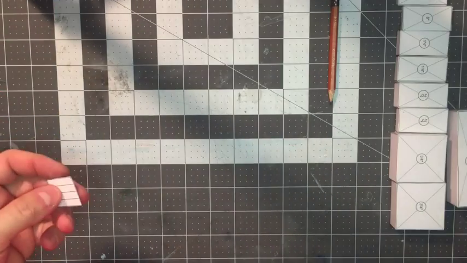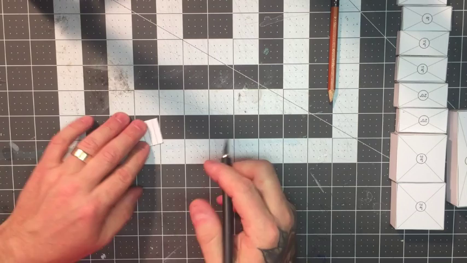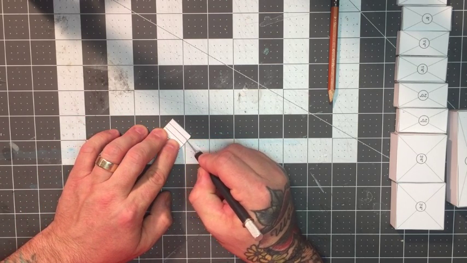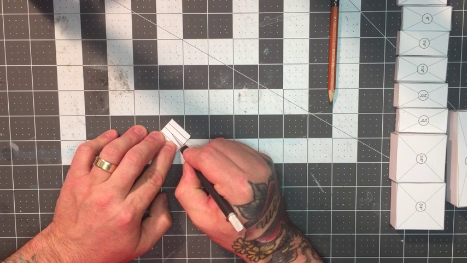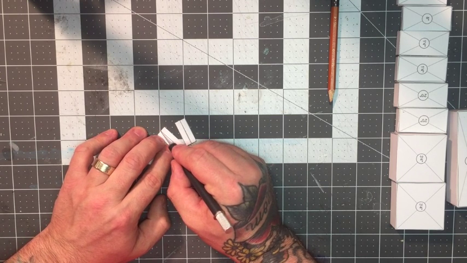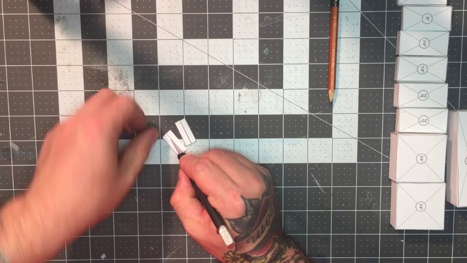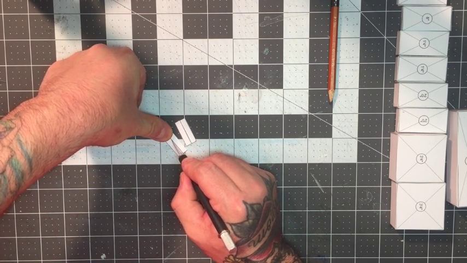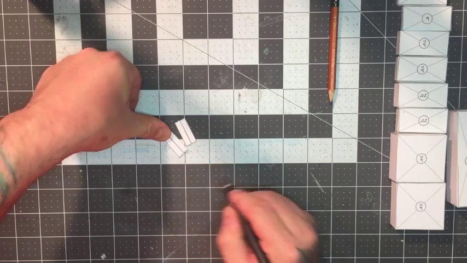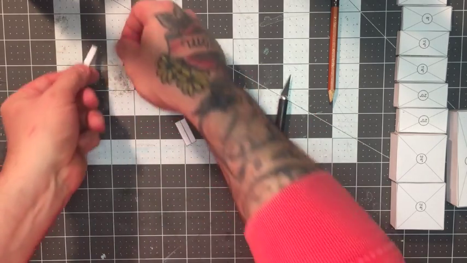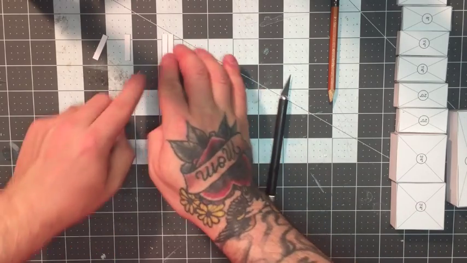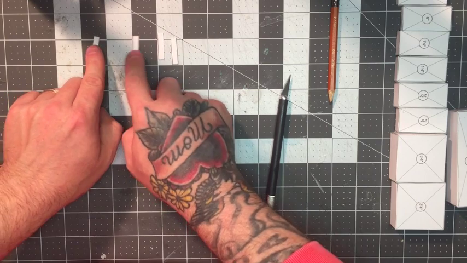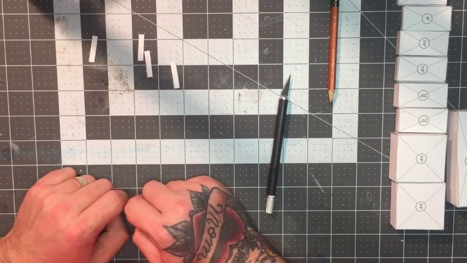I'm going to put this aside and cut these steps out, moving my thumb behind the knife blade to hold down and pull through on the stroke. So now I have 4 separate stair treads. A little hard to see. 1, 2, 3. There they are.